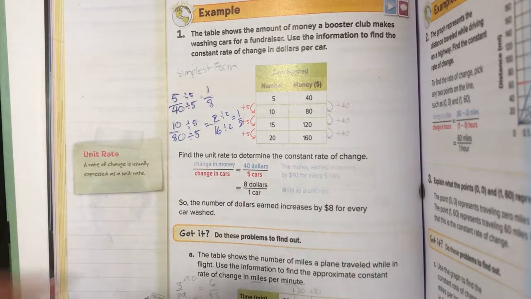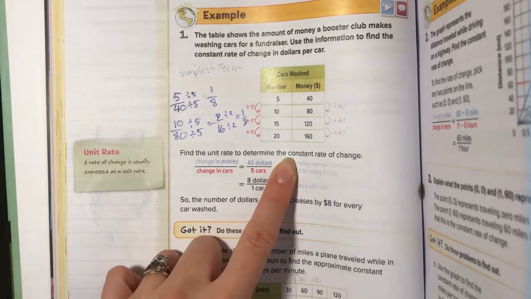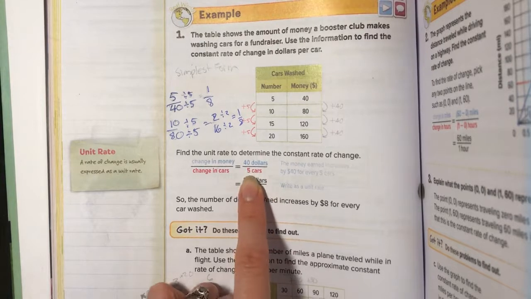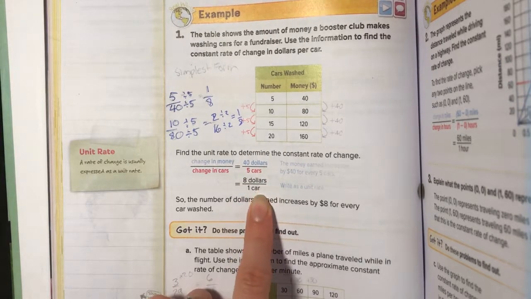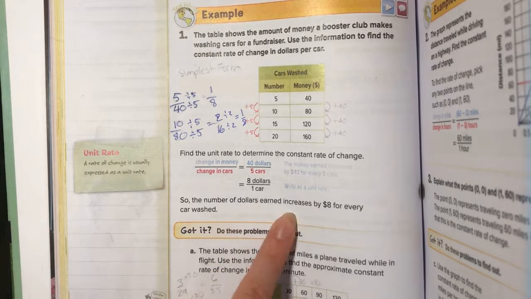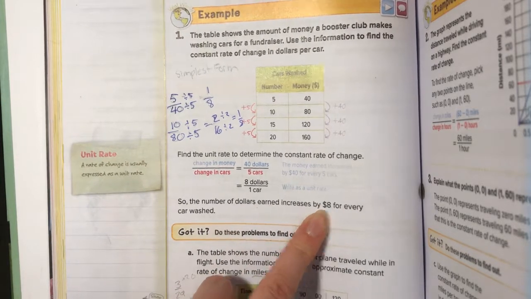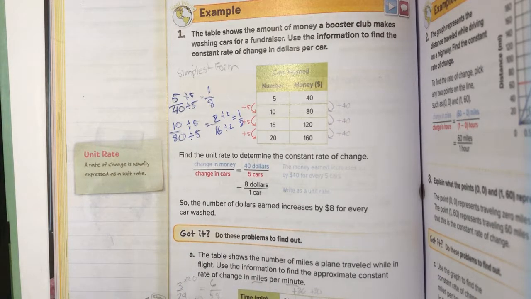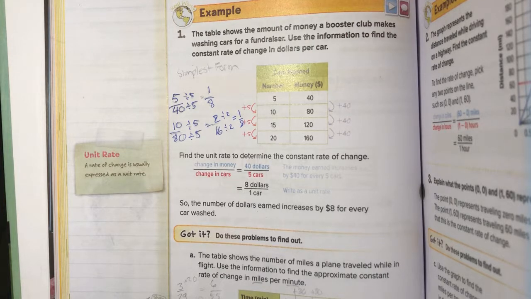So they say the first thing to do is find the unit rate. That's what we've done here. $40 over 5 cars is $8 for one car. Then they said, so the number of dollars increased by $8 for every car washed. So that's us doing that. Basically, finding simplest form, finding the unit rate, that's basically the same as finding the constant rate of change. Just a different wording. Got it?